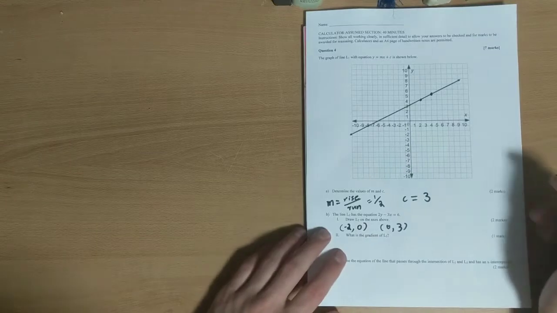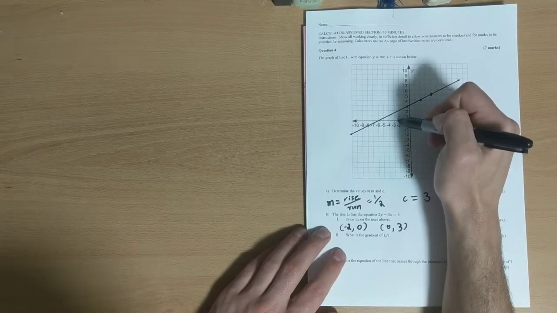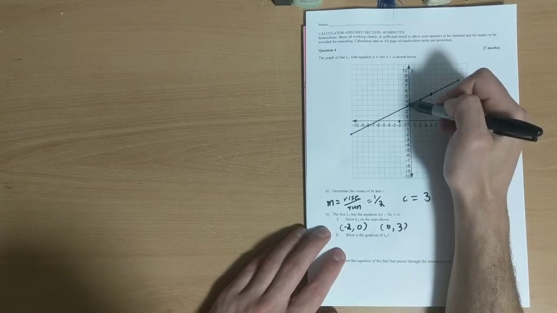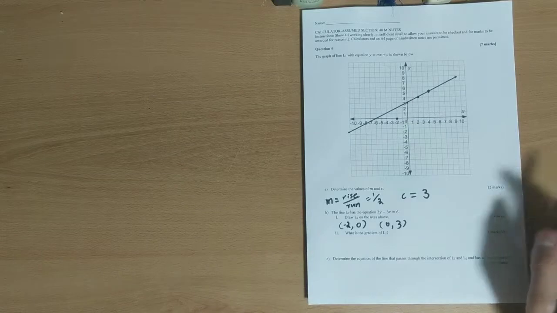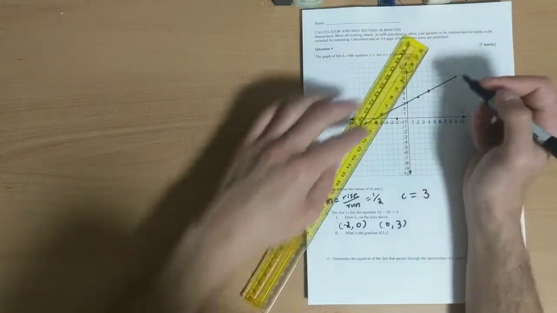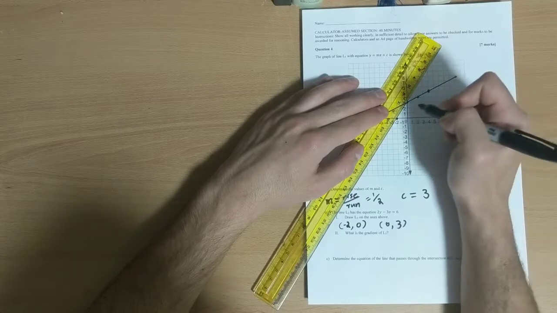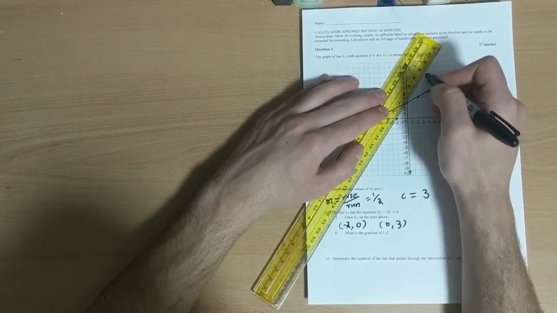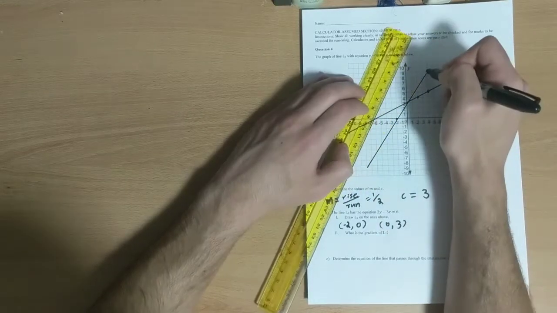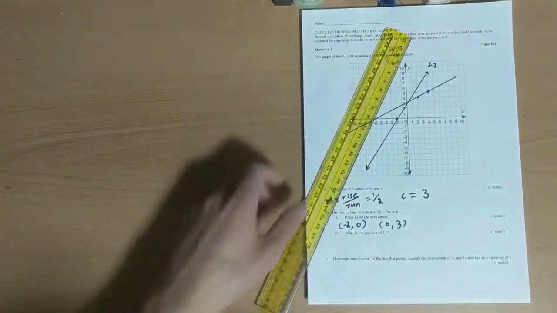So let's plot those 2 points. When x is negative 2, y is 0, and when x is 0, y is 3. I'm going to join up those 2 points with a line, and that line will be the line for L2, for that equation 2y minus 3x equals 6. So that is the line L2.